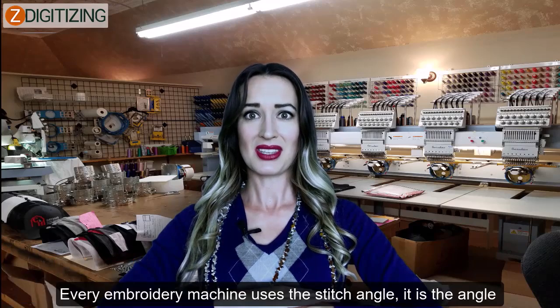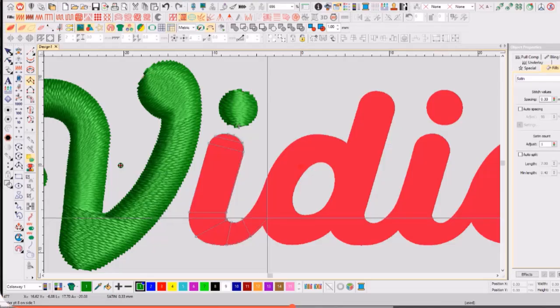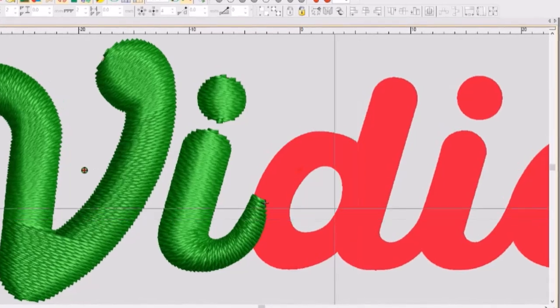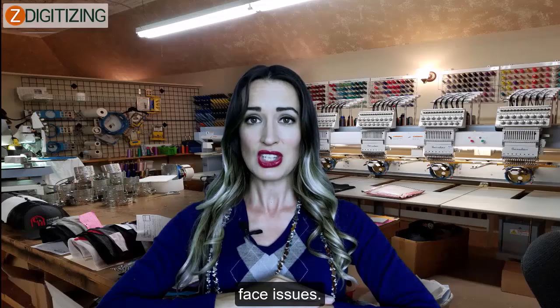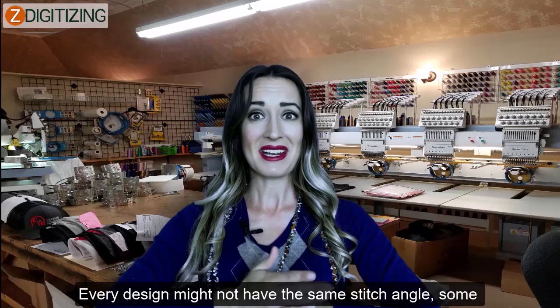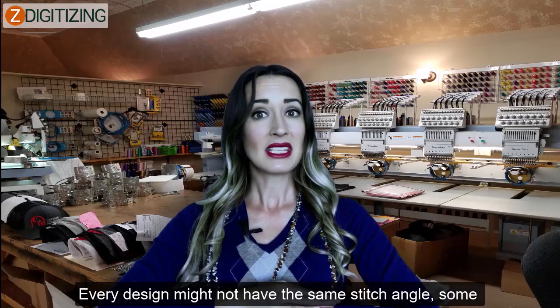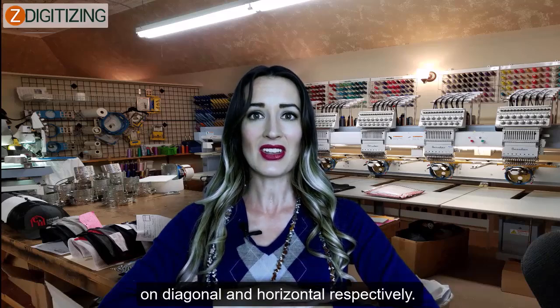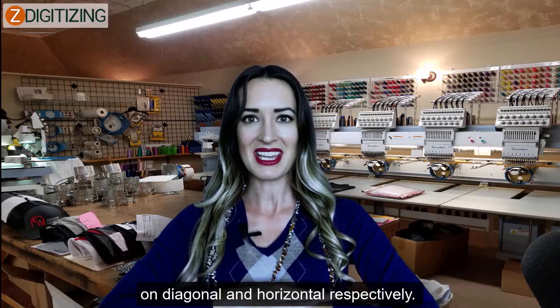Stitch angle. Every embroidery machine uses the stitch angle. It is the angle in which the embroidery machine starts to embroider the fabric. Without taking care of the right angle, your design can face issues. Every design might not have the same stitch angle. Some designs are based on vertical stitch angle and some are based on diagonal and horizontal, respectively.